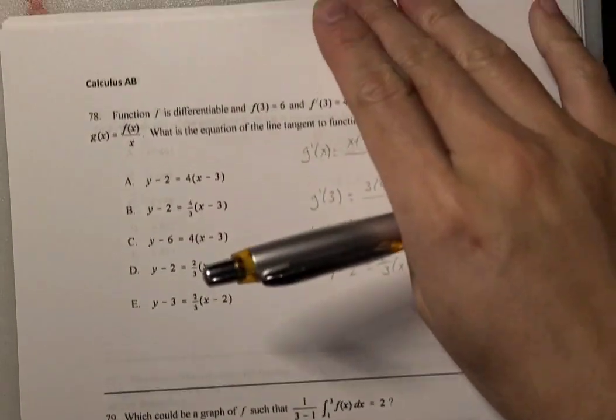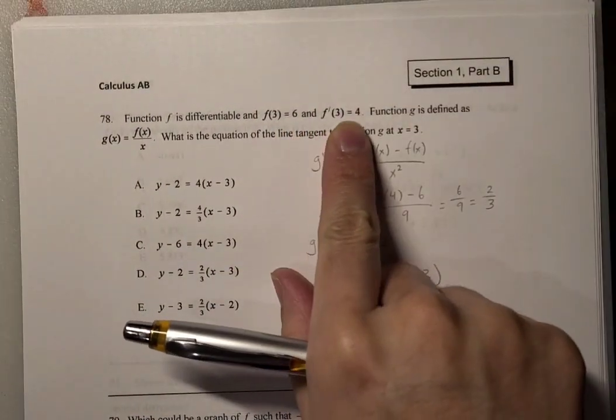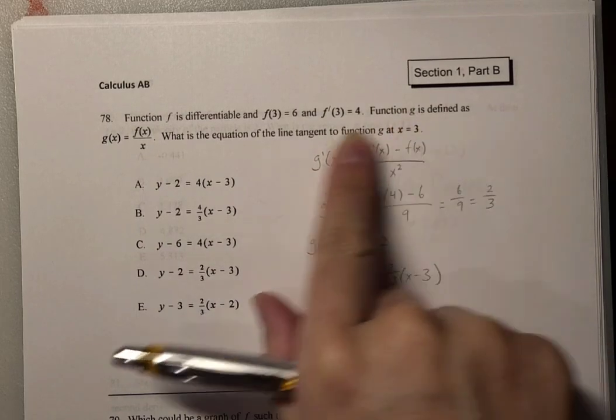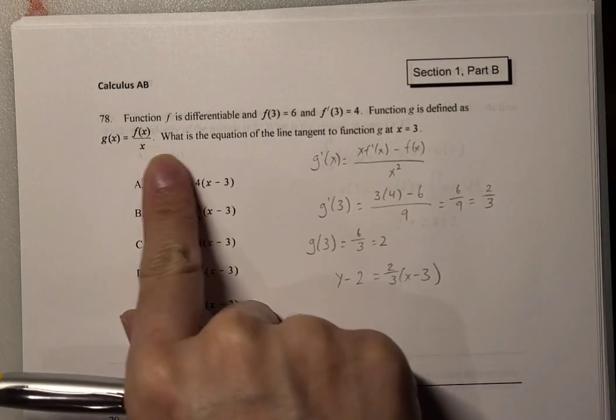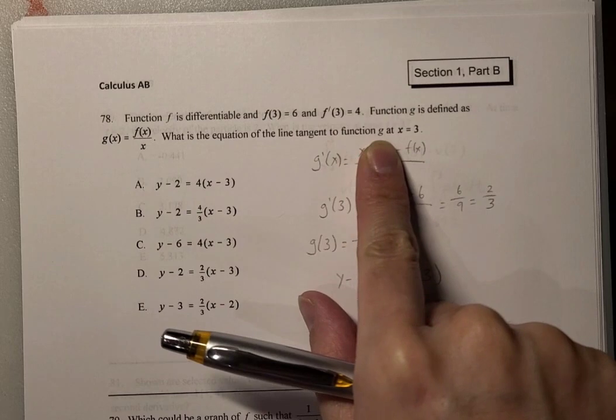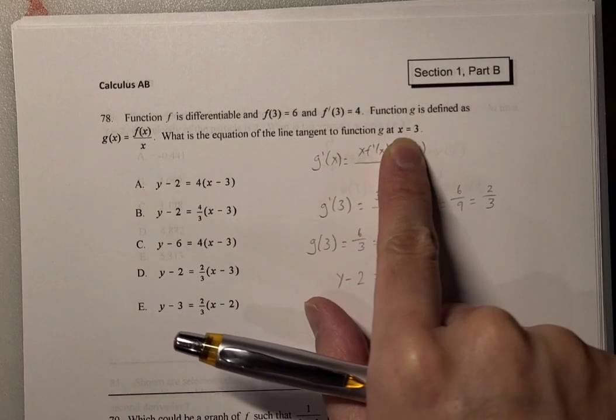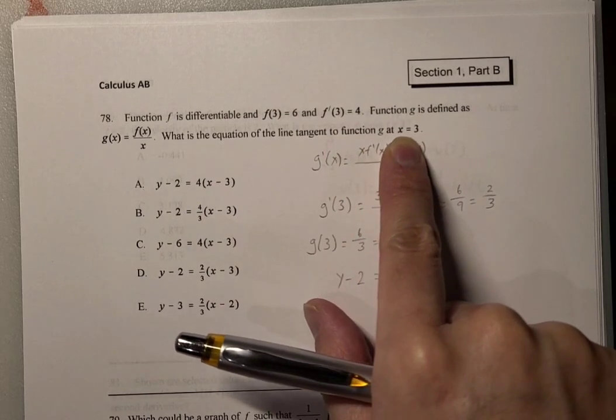Function f is differentiable. f of 3 is 6, f prime of 3 is 4. Function g is defined as g of x is f of x over x. Find the equation of the tangent line to the function g at x is 3. So to get the slope of the tangent line, we need the derivative.